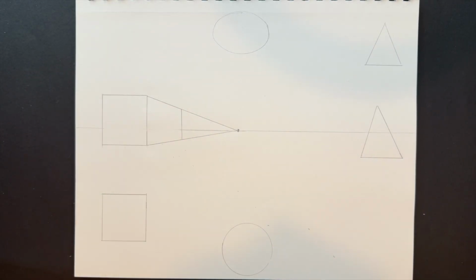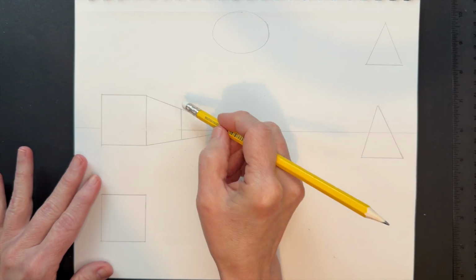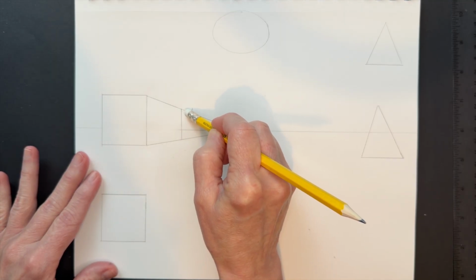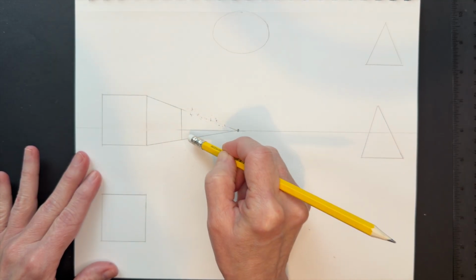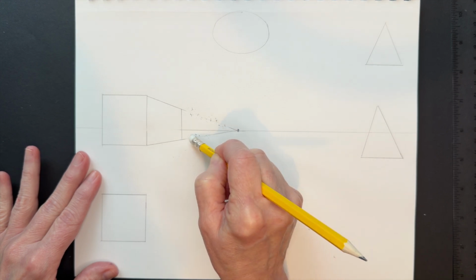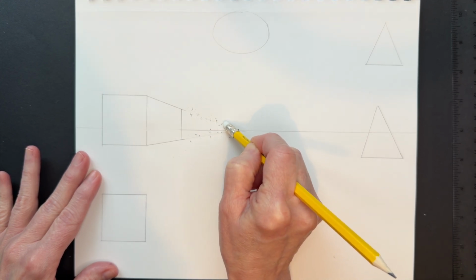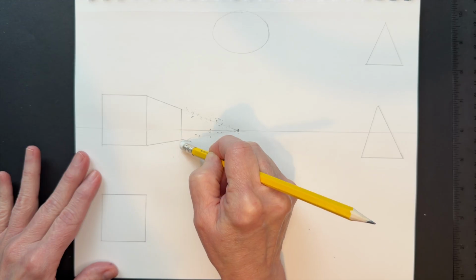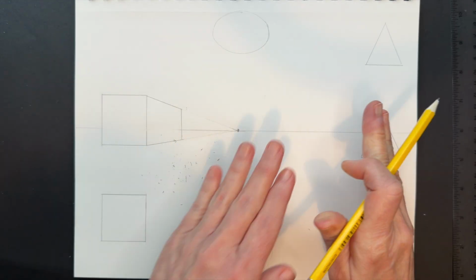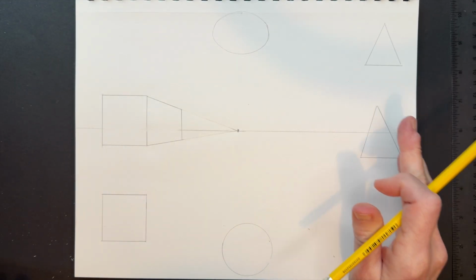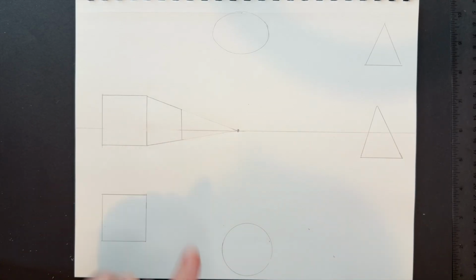You're going to find as you work with perspective that it's really kind of important to make your lines very lightly, because you'll notice as I erase these lines that go back to the vanishing point, they're a little dark. They can still be seen. So if I were working on a drawing, I would be drawing a lot lighter than this. So there's my square going to the vanishing point.